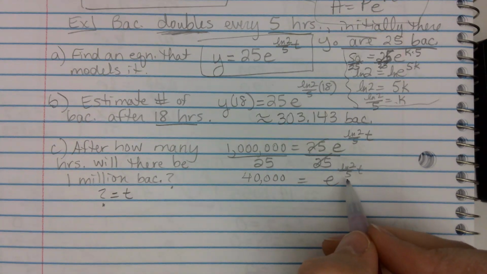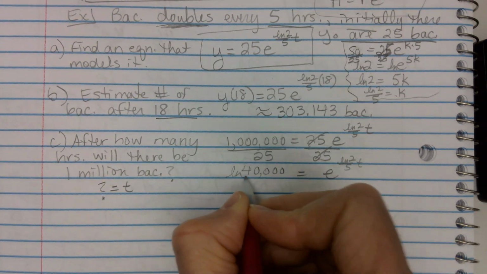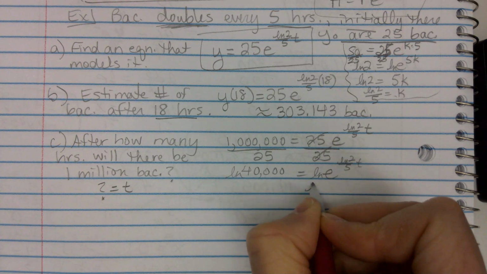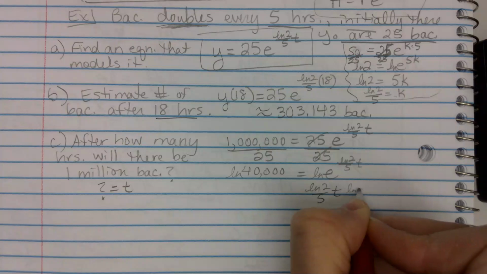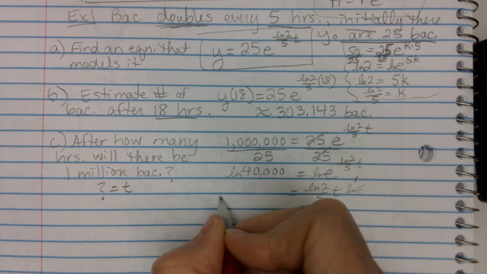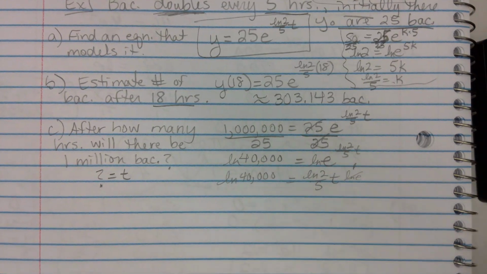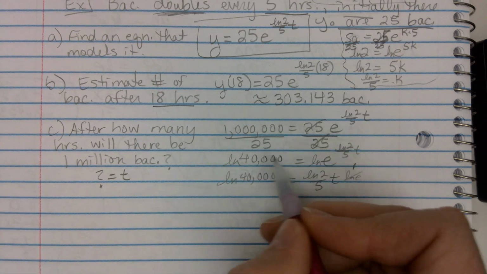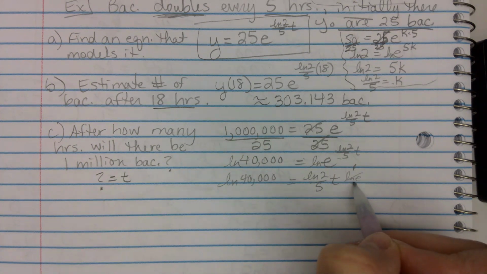Now what do we do when we're trying to solve for that t that's in an exponent? ln. Natural log of e is just 1. Now what's the thing we're going to do? I took the power down in front. I ln'd both sides, took the power down in front, and thought that natural log of e is just 1.